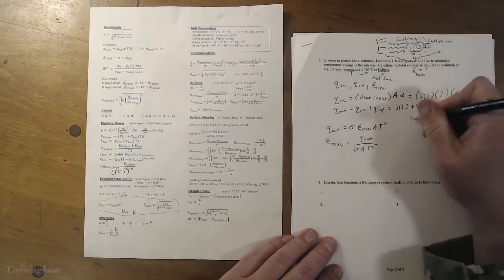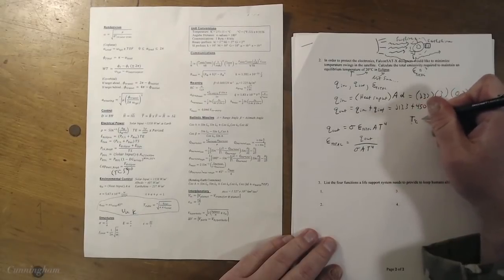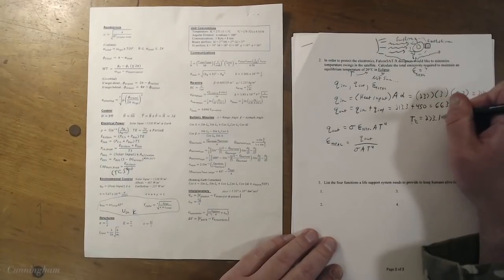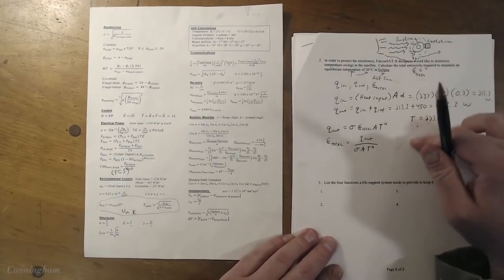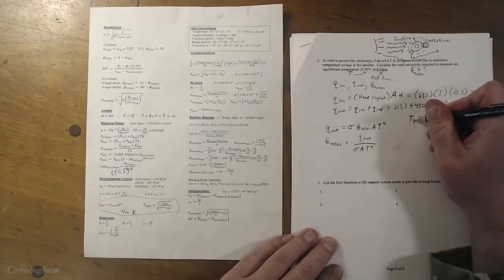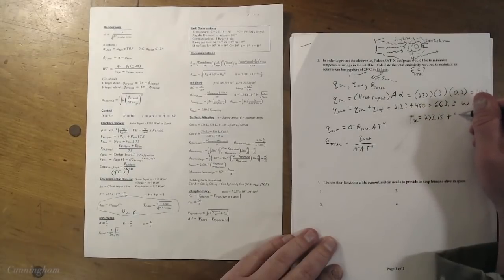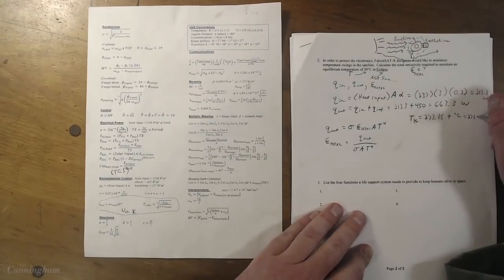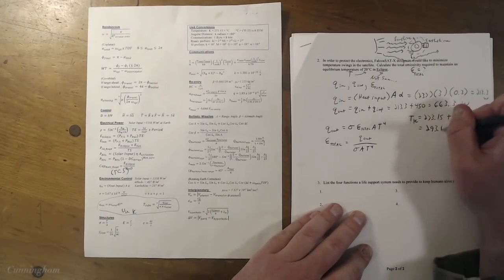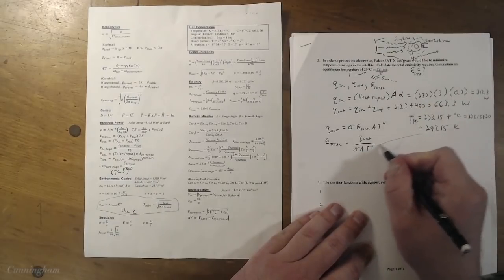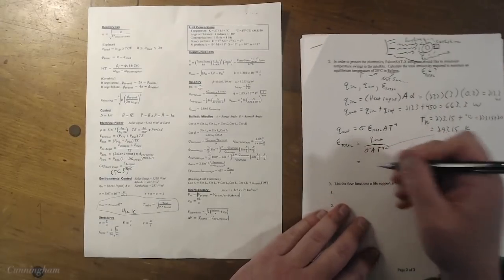Temperature in Kelvin equals 273.15 plus whatever the temperature was in degrees Celsius. Apologies, I want Kelvin, not Celsius. So that equals 273.15 plus 20 degrees Celsius, which is what we were given in the problem. That comes out to 293.15 Kelvin. That's what we're going to plug in here. So here we go.